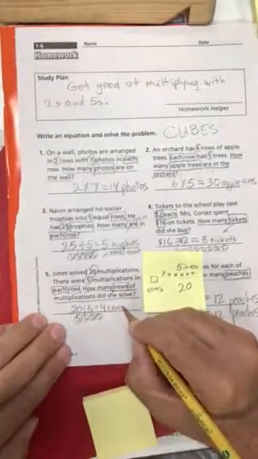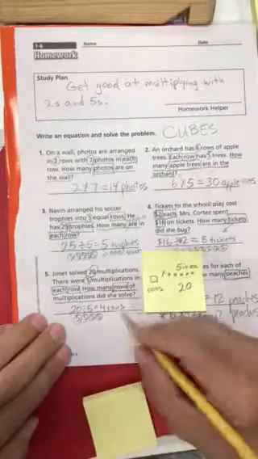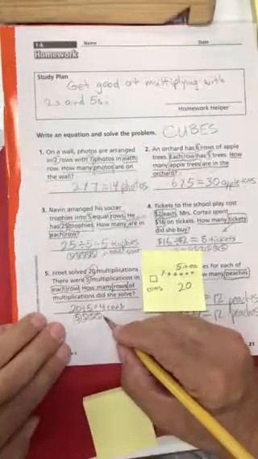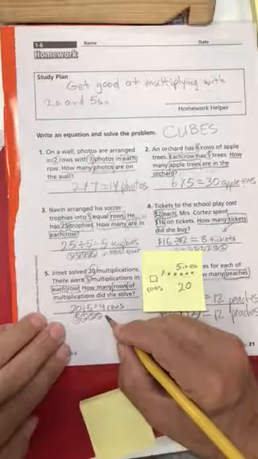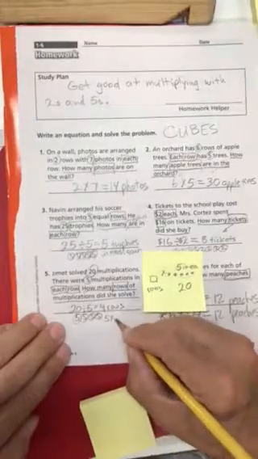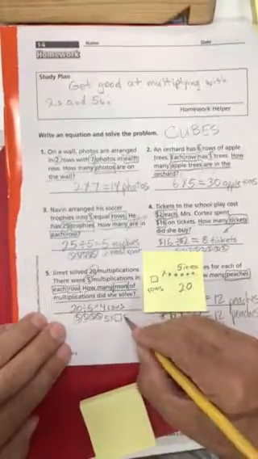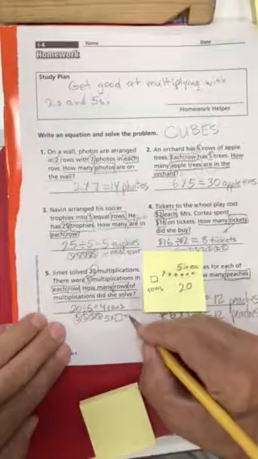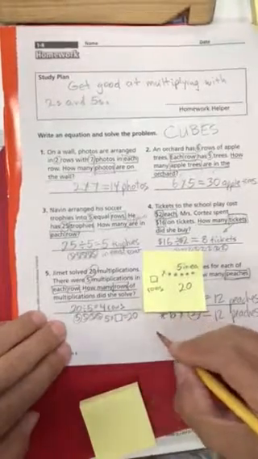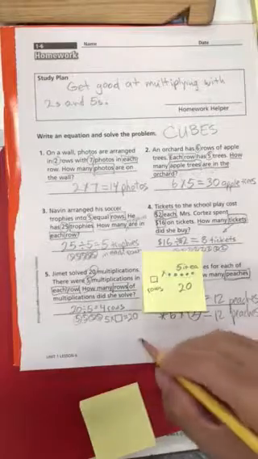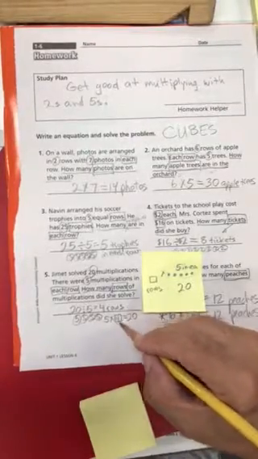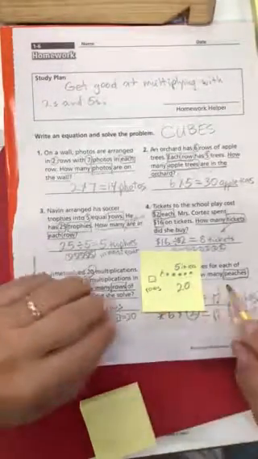4 rows. A related multiplication problem is 5 times how many rows, 5 in each row times how many rows equals 20 multiplications. So I know 5 times 4 because I counted by 5s.